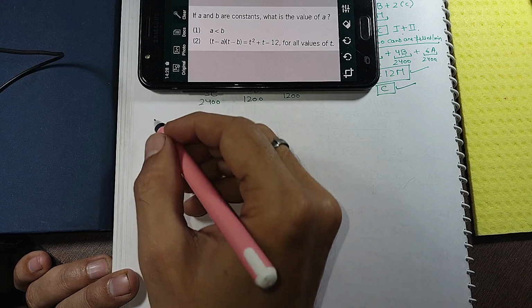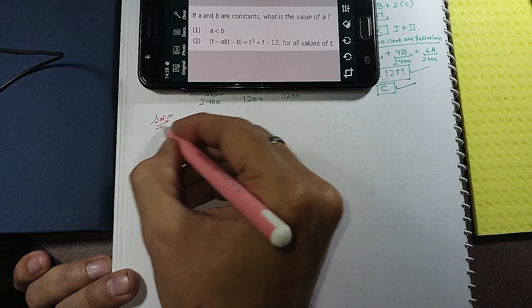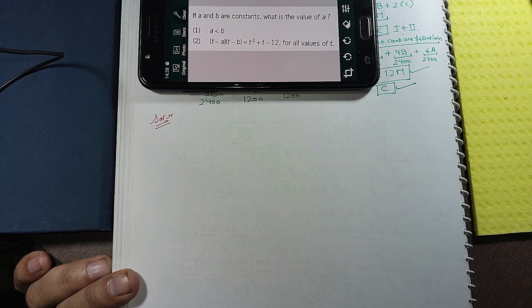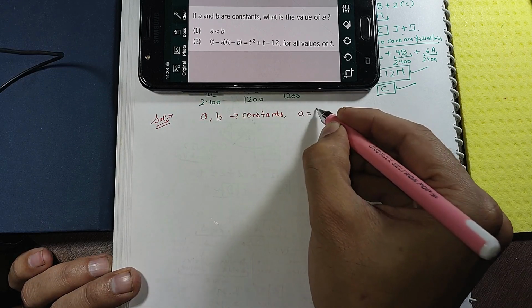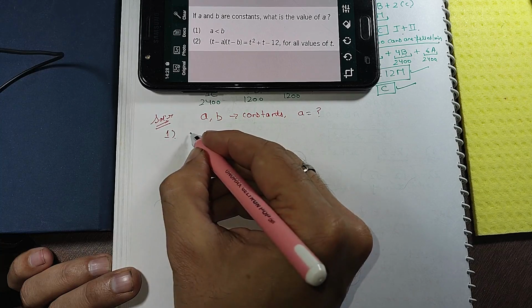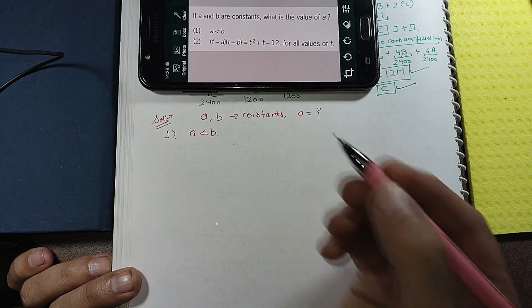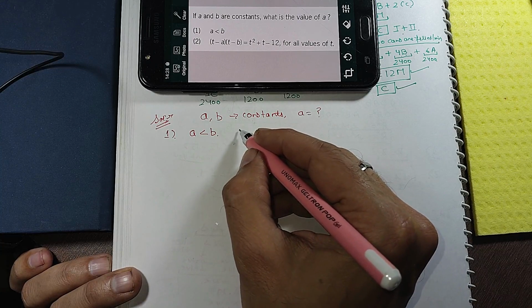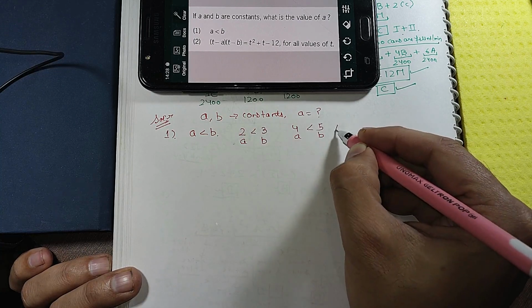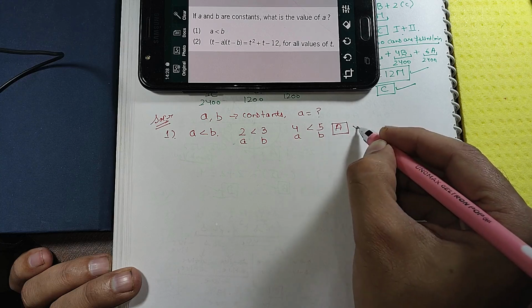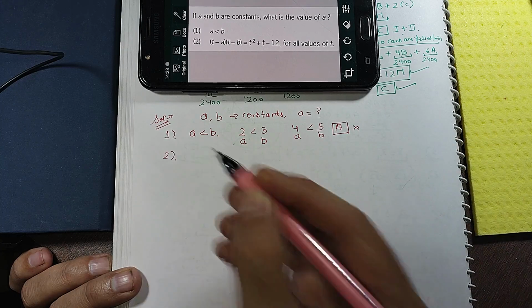If A and B are constants, what is the value of A? So we have been given A and B are constants. We need to find the value of A. Moving to statement 1. Statement 1 tells us that A is less than B. So we can't find the value of A from here, since A can take any value and B can take any value, right? So we can say statement A is not sufficient to answer our question. Now moving to statement 2.